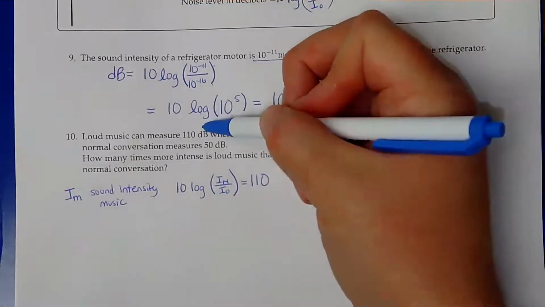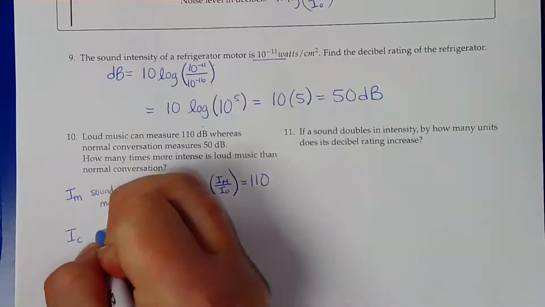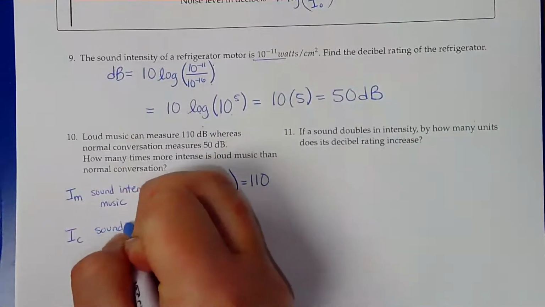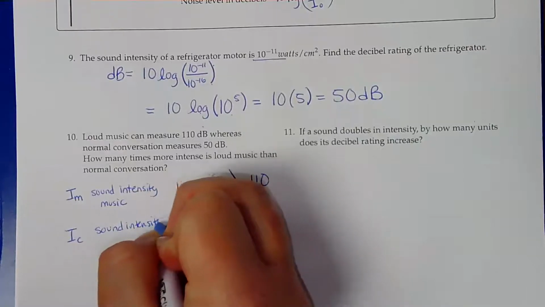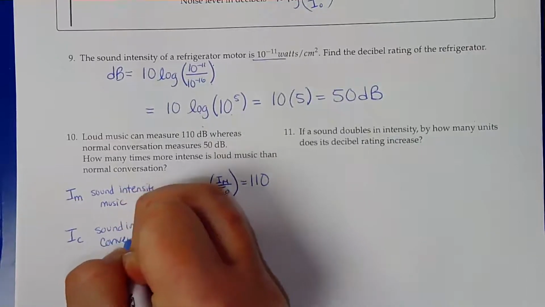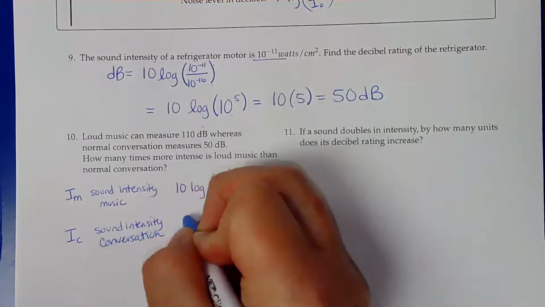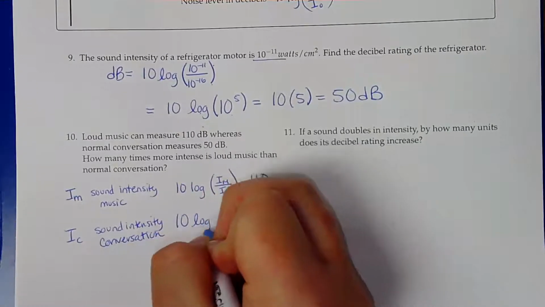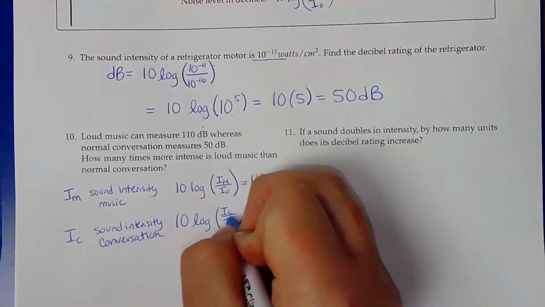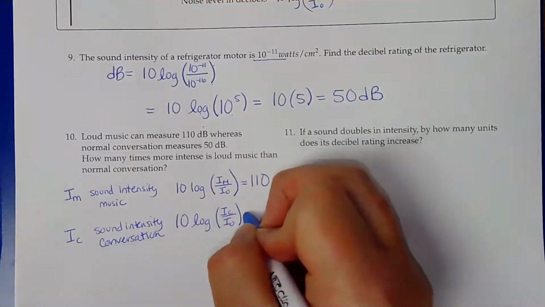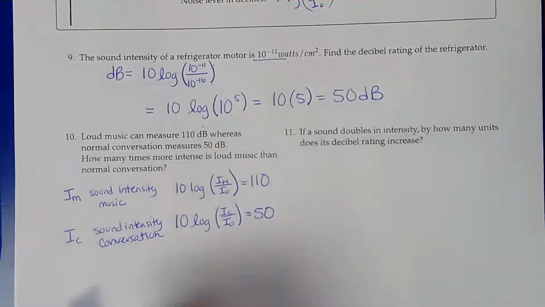So we have that right there. Then we'll do IC for the sound intensity of conversation. That's 10 log of IC over I0, our benchmark, and that's equal to 50.